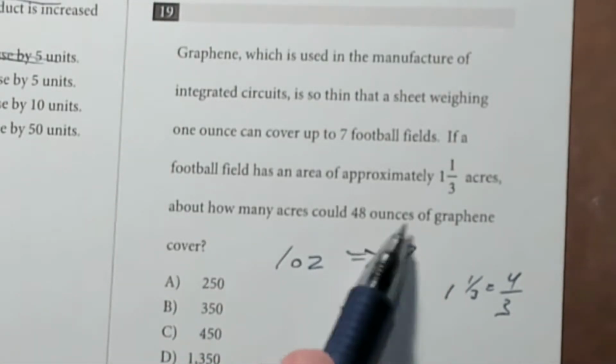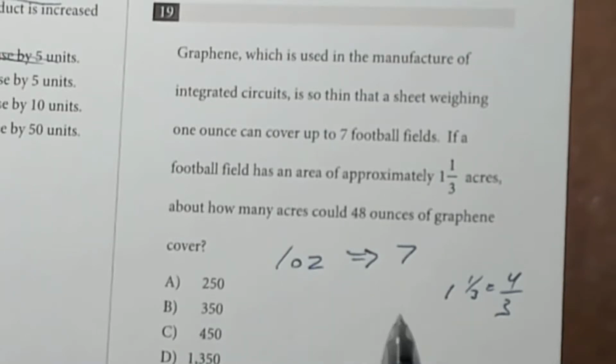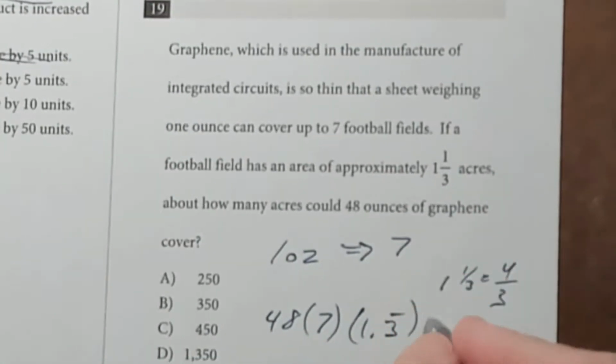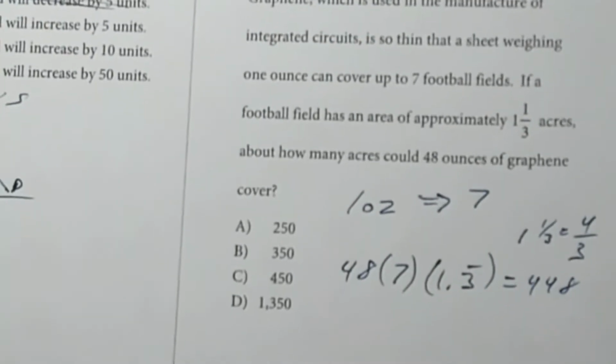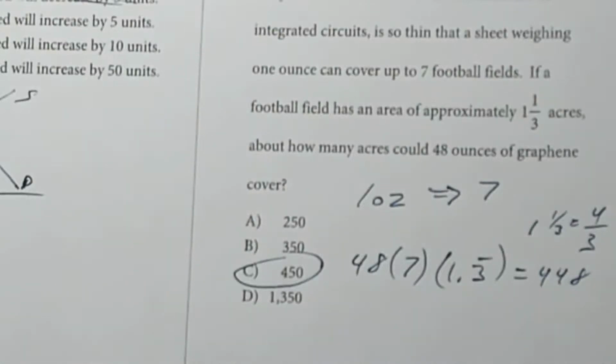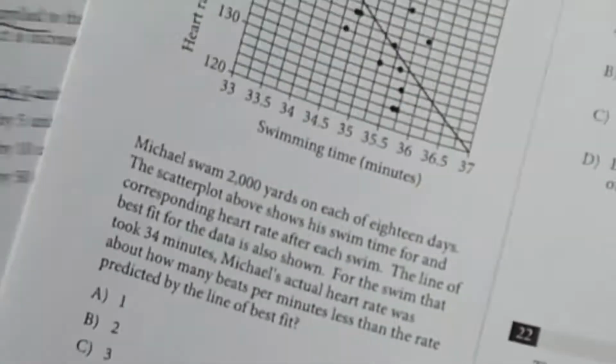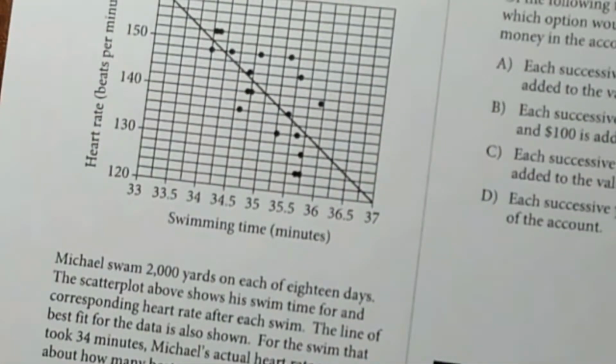How many acres for 48 ounces? So 1 ounce was 7 football fields. So 48 ounces times 7 football fields times our 1.3 bar. So just put that in your calculator. 48 times 7 times 1.333. I get 448, which is about 450. So there you go. Number 20.